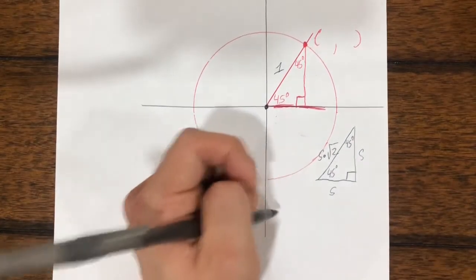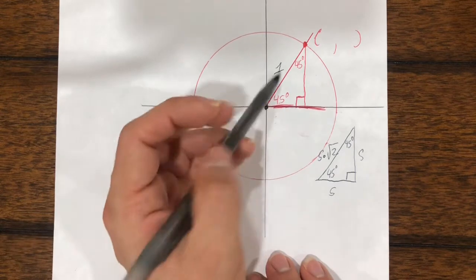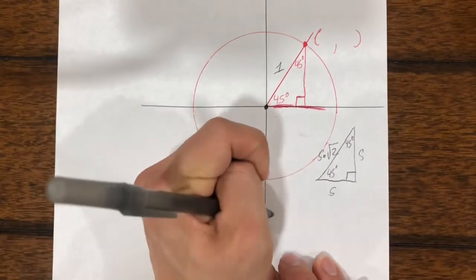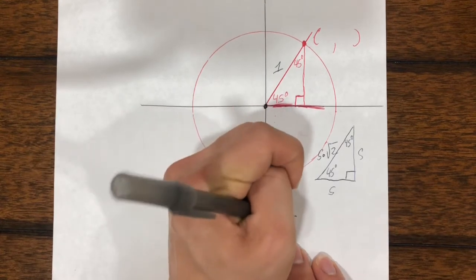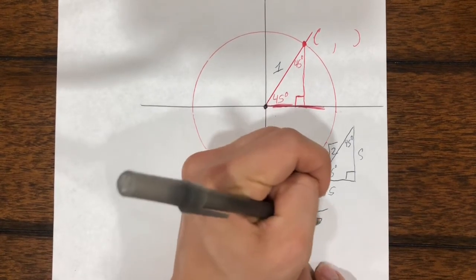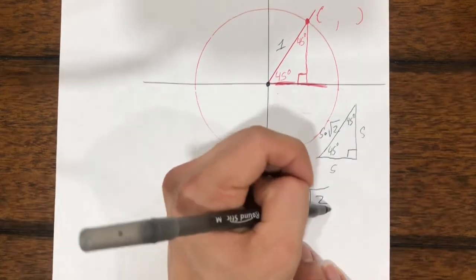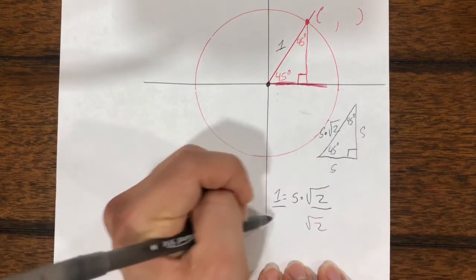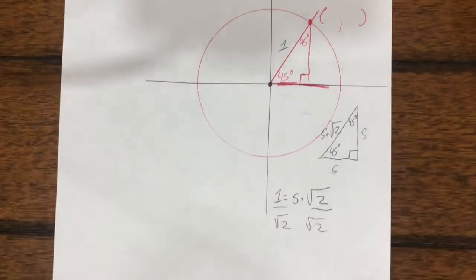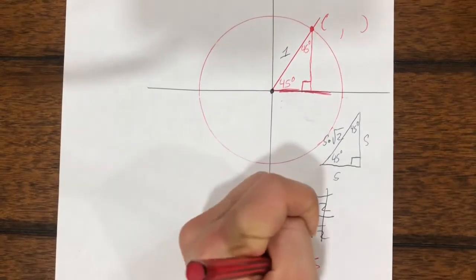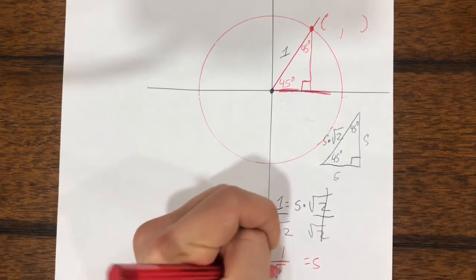So what I'm going to do is figure out the hypotenuse. For 1, I'm going to take 1 and make it equal to s times root 2. So I have that, and all I need to do is divide both sides by root 2. Then my answer for s would be 1 over root 2.